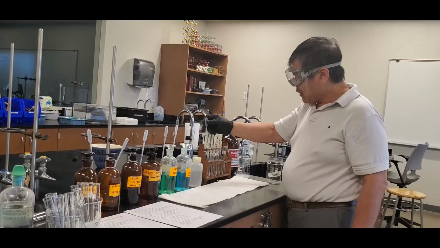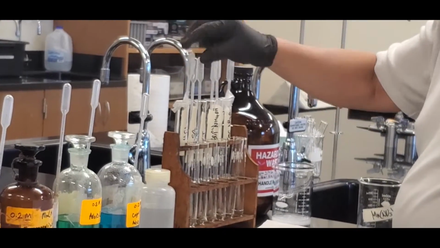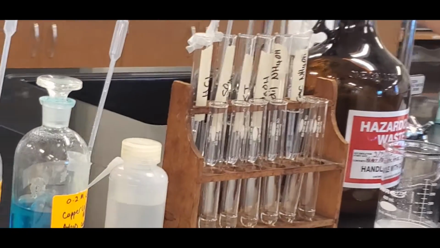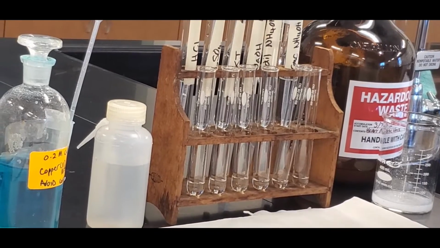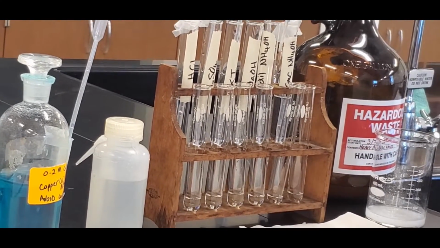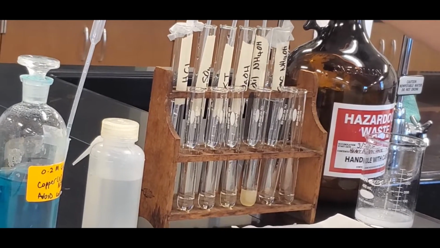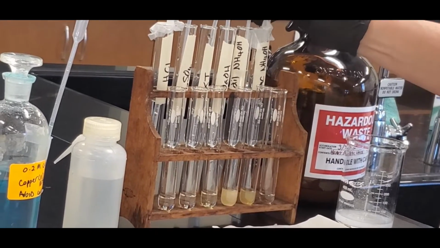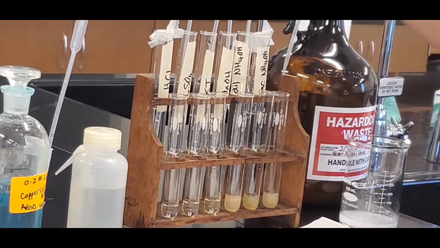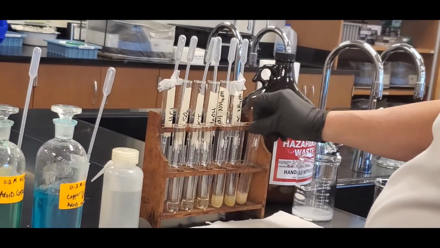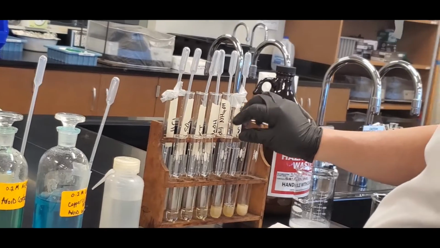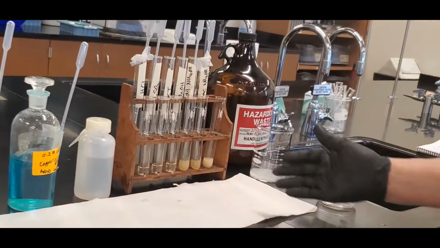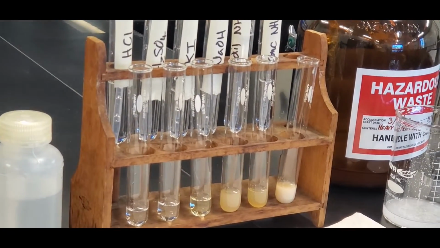Here we go. Hydrochloric acid, sulfuric acid, potassium iodide, sodium hydroxide, and dilute ammonium hydroxide, and concentrated ammonium hydroxide. Okay, let me shake them up a bit to make them uniform. Okay, so that's what it kind of looks like. We'll zoom in, okay.